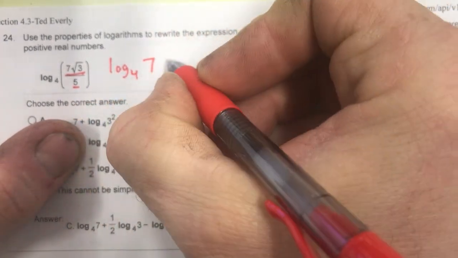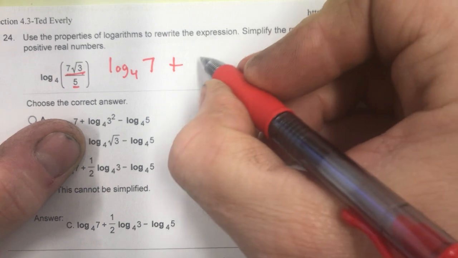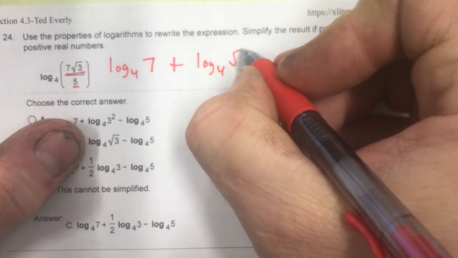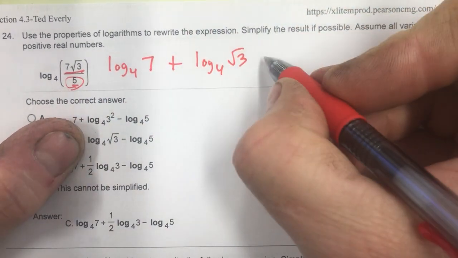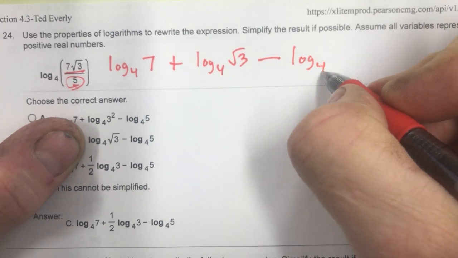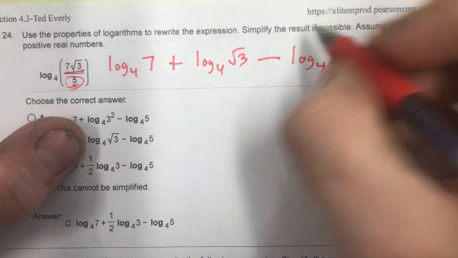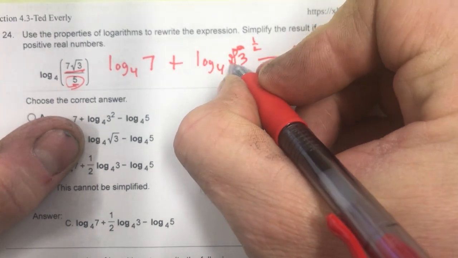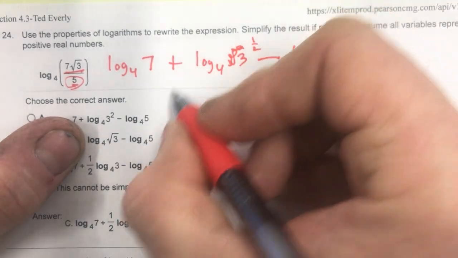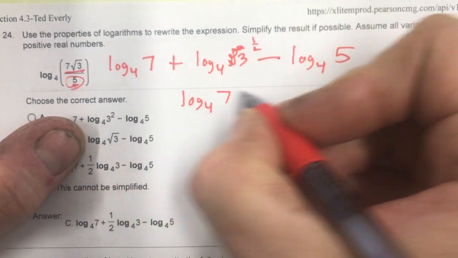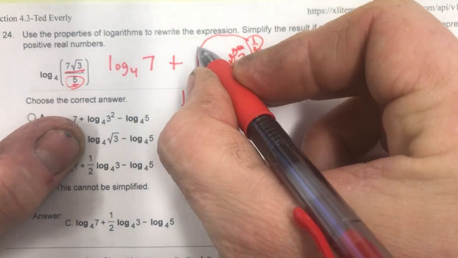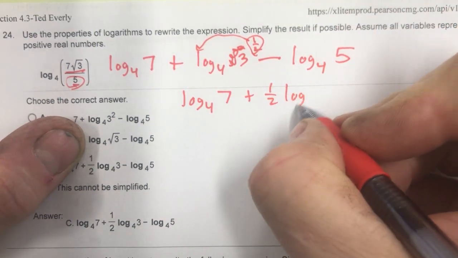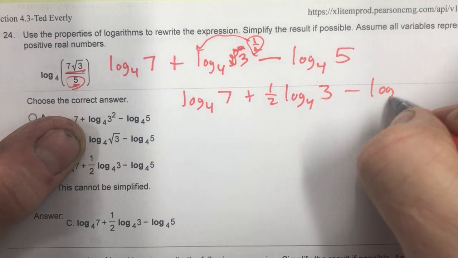Okay, we're going to expand this out. So I've got a product and a quotient here. So this is going to be log base 4 of 7, and then plus, since I'm multiplying these, log base 4 of the radical 3. And then this guy I'm dividing by, so it's going to be minus the log base 4 of 5. Okay, and then I see I got a radical right here, which is a 1/2 power. So if I change it to a 1/2 power, that 1/2 can come out in front. So I got log base 4 of 7 plus this 1/2 can come out in front of him, and then minus log base 4 of 5.